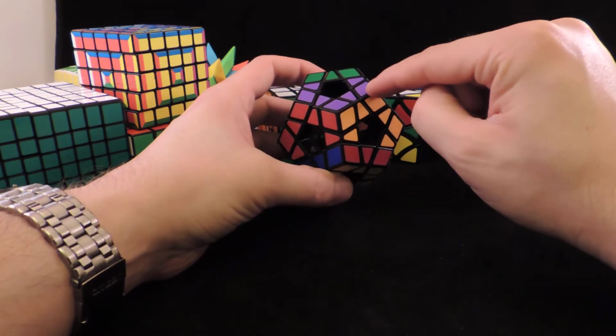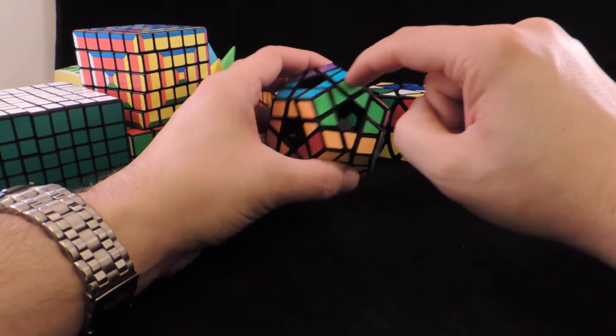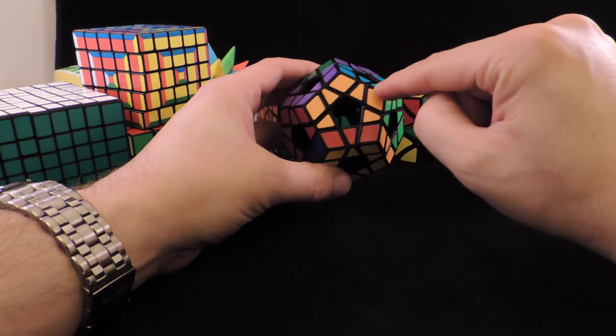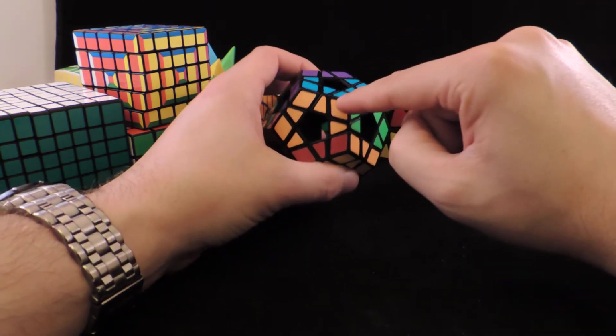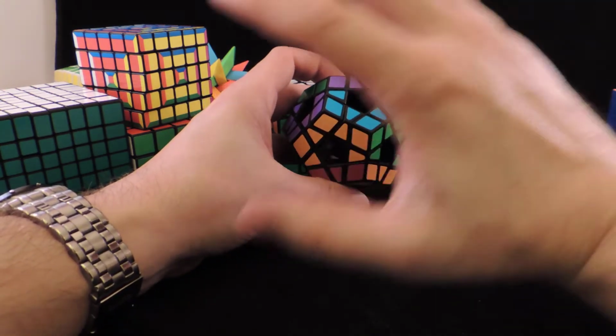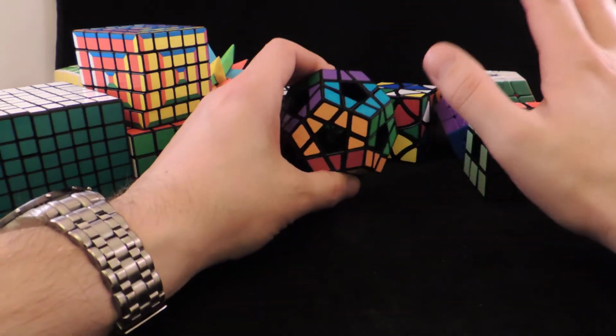It does 2 5 cycles of the corners. This corner to this corner to this corner to this corner to this corner to this corner, and this corner to this corner to this corner to this corner to this corner. 2 5 cycles of the corners. That's 1 5 cycle is even, 2 5 cycles is even, even, even, even.